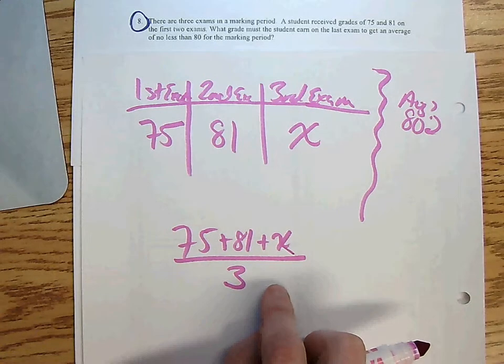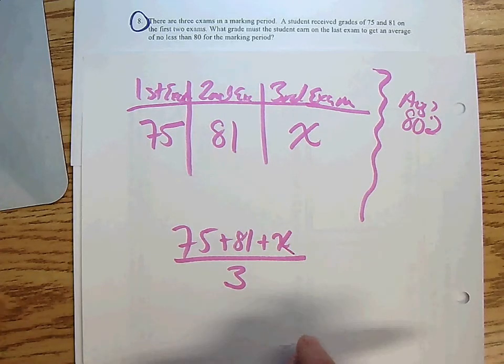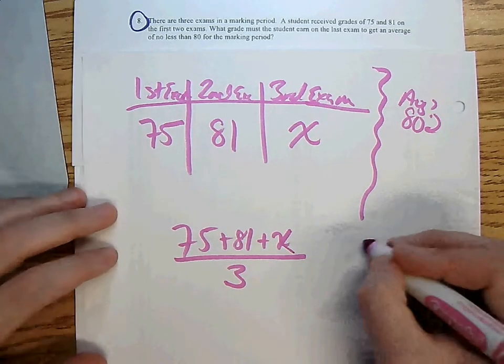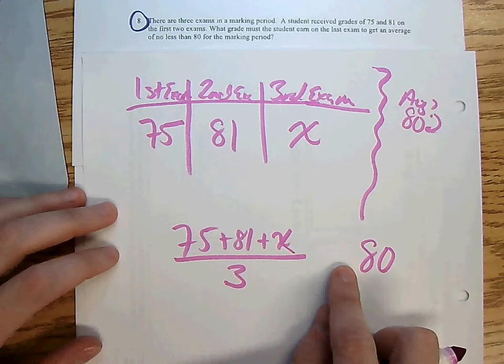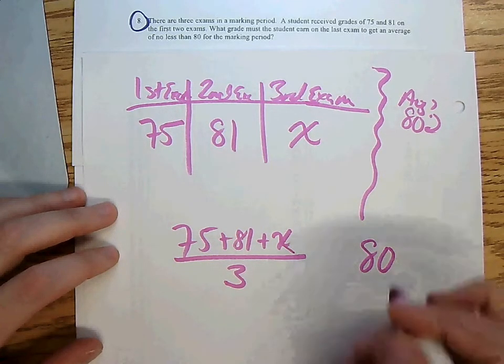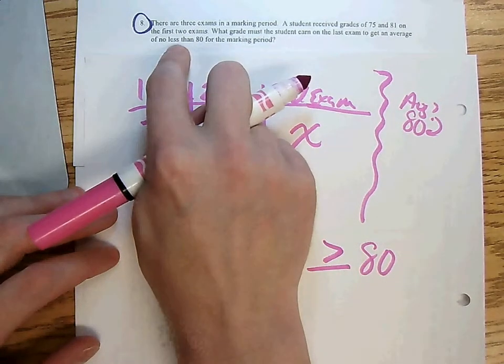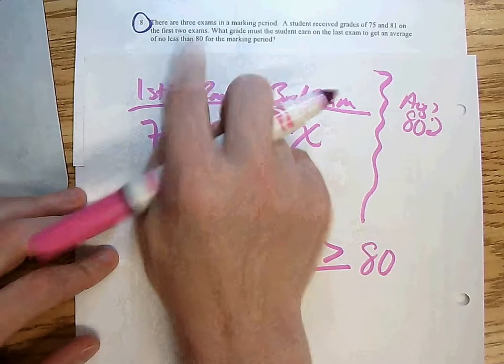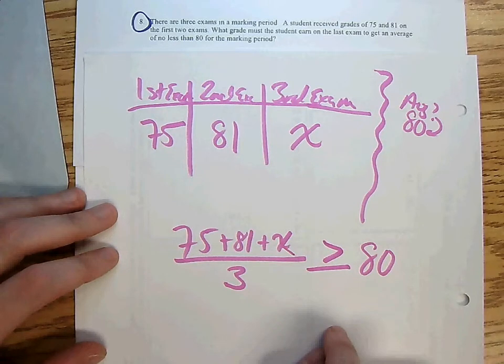Now, I am going to say this. We said equation. Is this one actually an equation? No. It's actually going to be an inequality, right? Because I wanted to get at least an 80. So is this going to be a less than or equal to sign or a greater than or equal to sign? I'm confused. You are all telling me that it should be greater than or equal to, but I can see right here it says no less than. Less than is the other way. So why did I do a greater than? Because you can't get less.